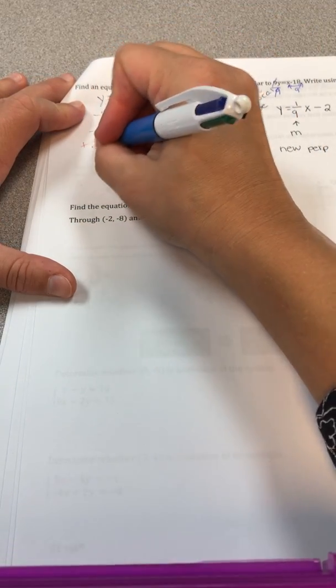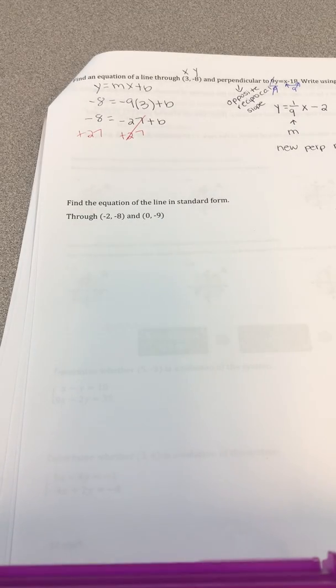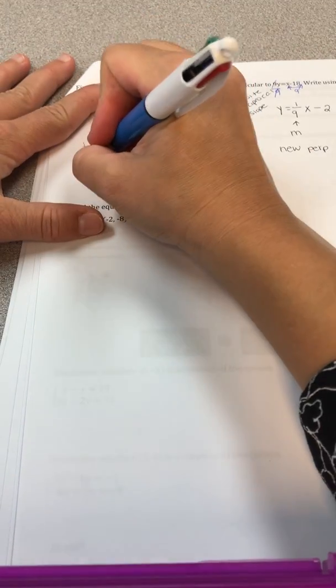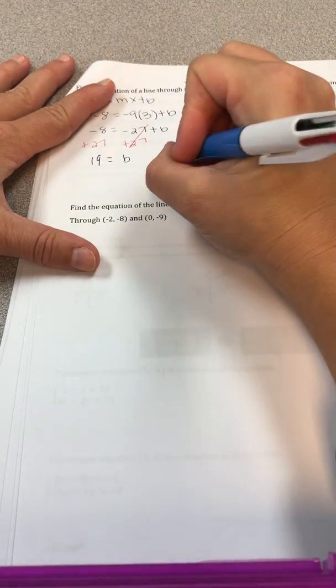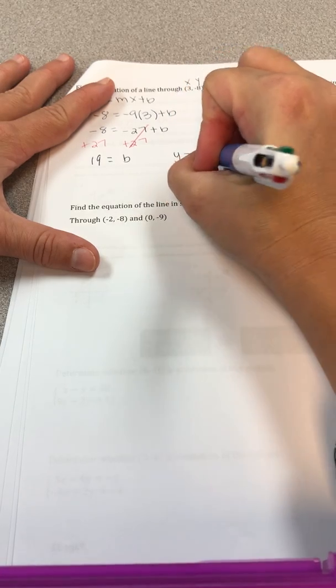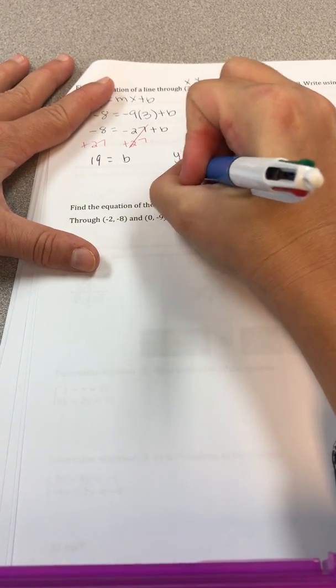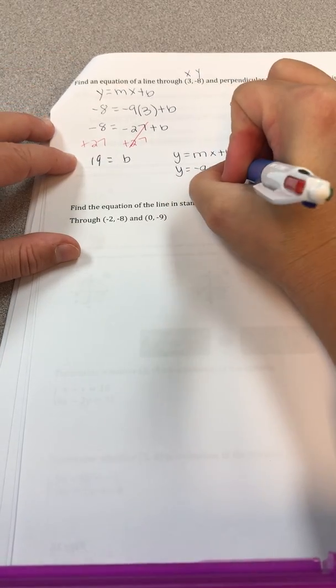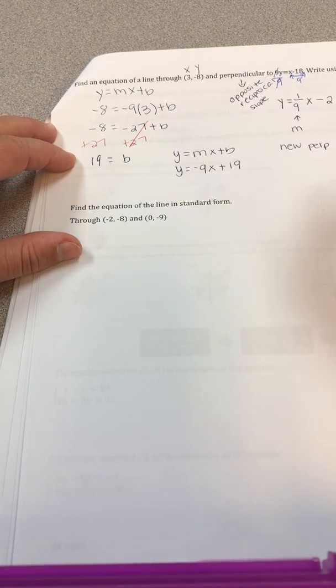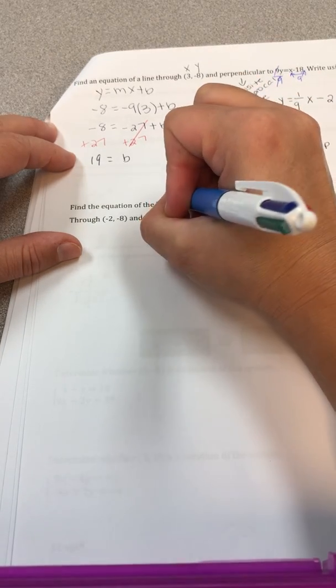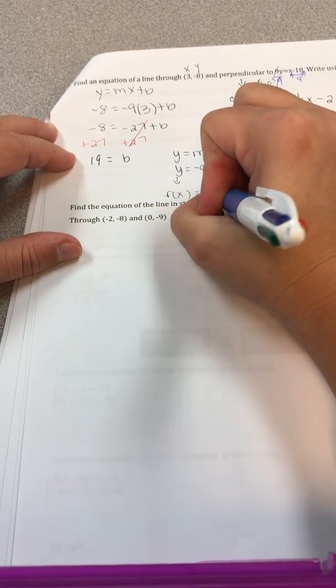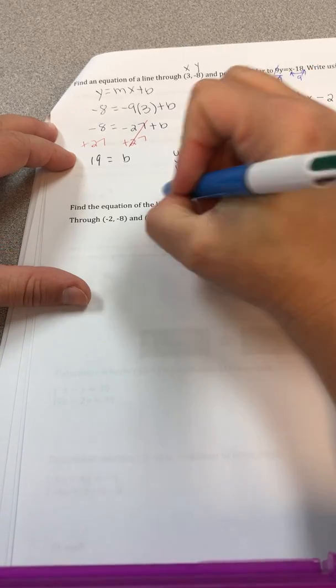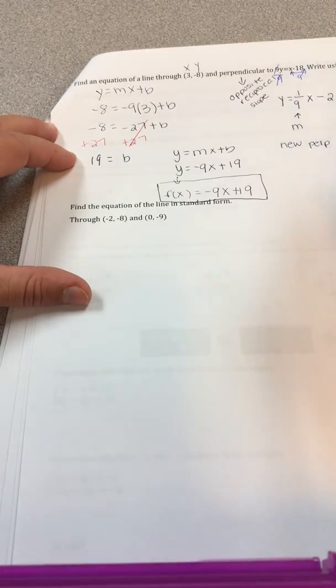Adding 27 to both sides to get b by itself. Negative 8 plus 27 is 19. So 19 equals b. We now have our y equals mx plus b because we know our m is negative 9x, and our b is 19. The only thing is it told us to write using function notation. So instead of y, we have f of x equals negative 9x plus 19. Final answer.